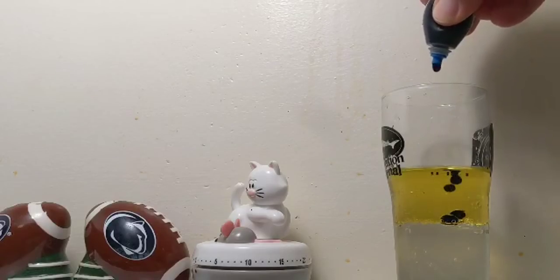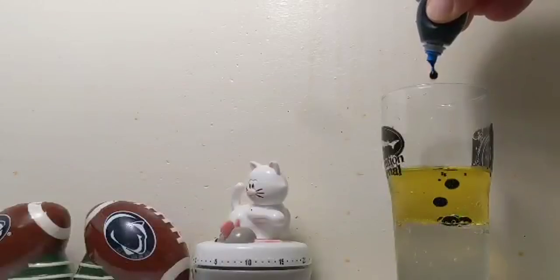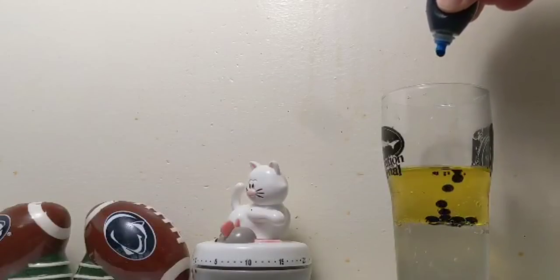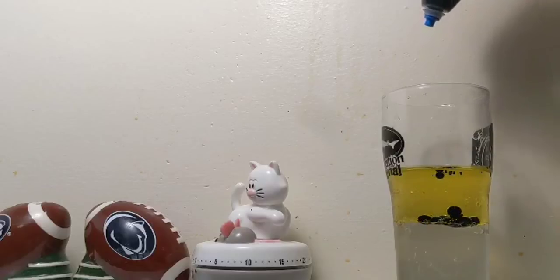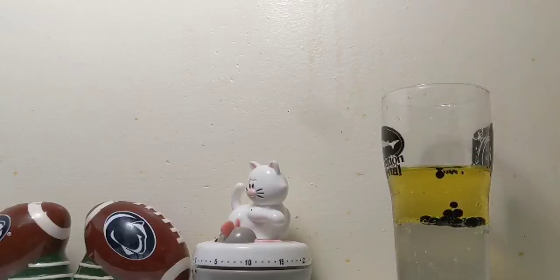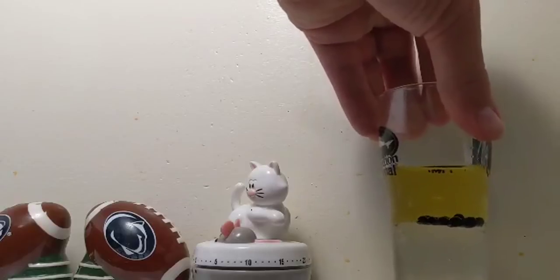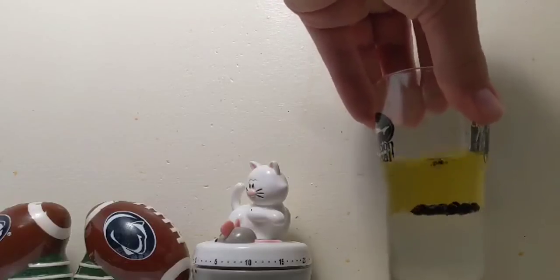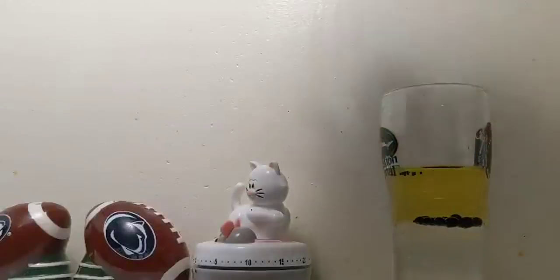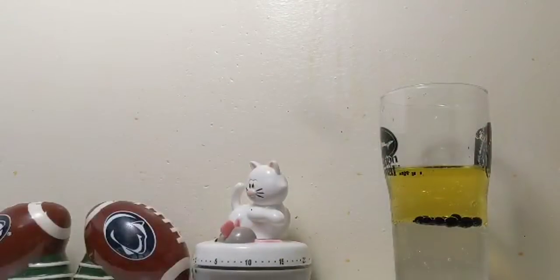I'm going to put some in here, and notice that it's not really mingling. It's forming these droplets, not so much dissolving. Now there's some surface tension down here, the oil and water. Once we break that interface, promise this is going to look really, really cool. It's breaking.